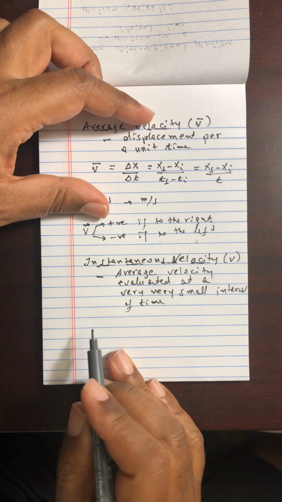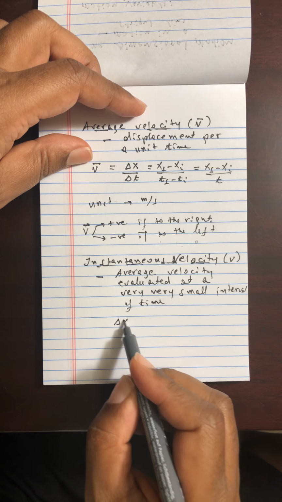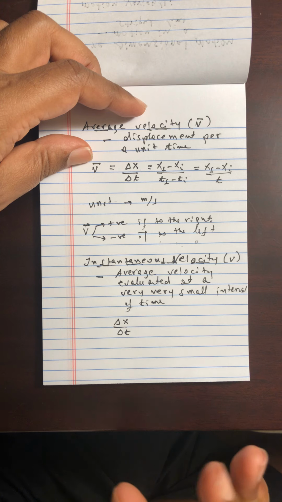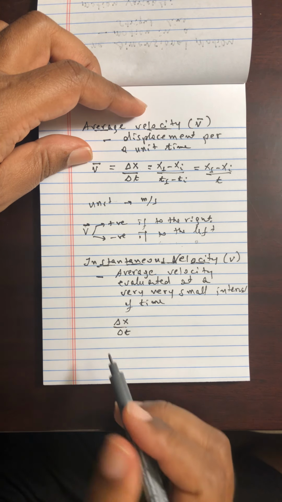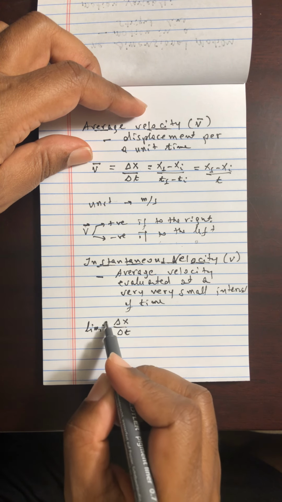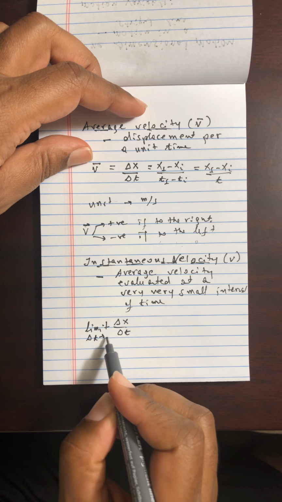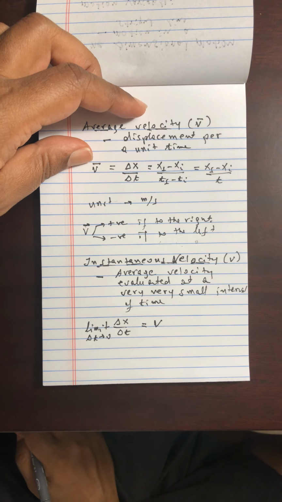So you take average velocity, which is displacement divided by delta t. Now if you push this delta t to 0, if you take a very, very small interval of time, in the language of calculus we can write it as follows. If you take the limit of this expression as delta t approaches 0, that is what we call instantaneous velocity.